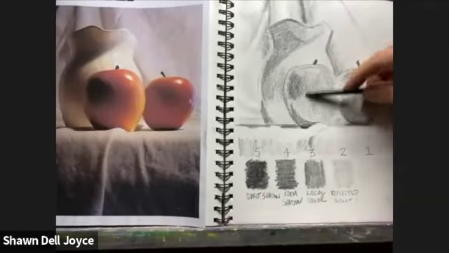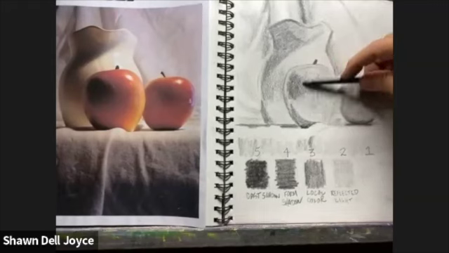Once you get the other values in place, the dark values are not near as dark as you thought they were, right? That's why it's important to be bold with your darks from the beginning.